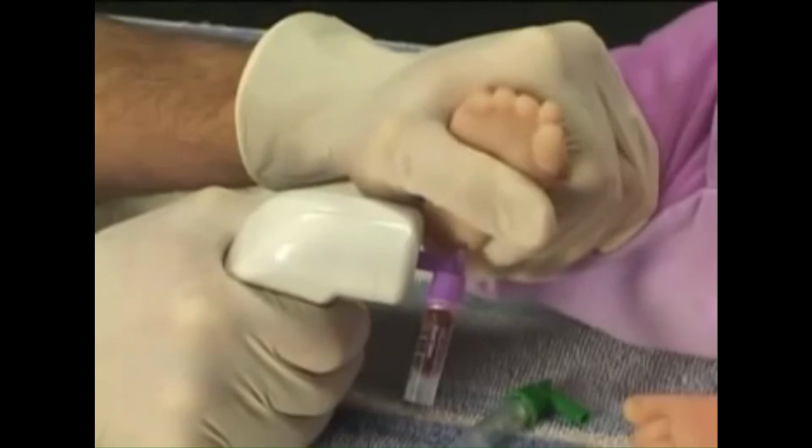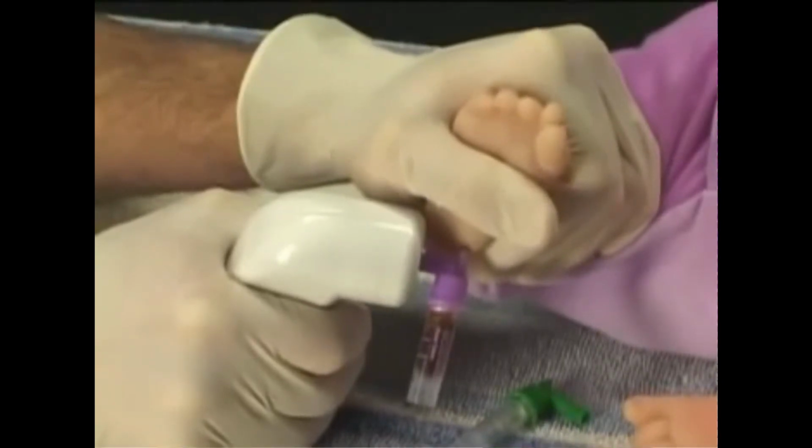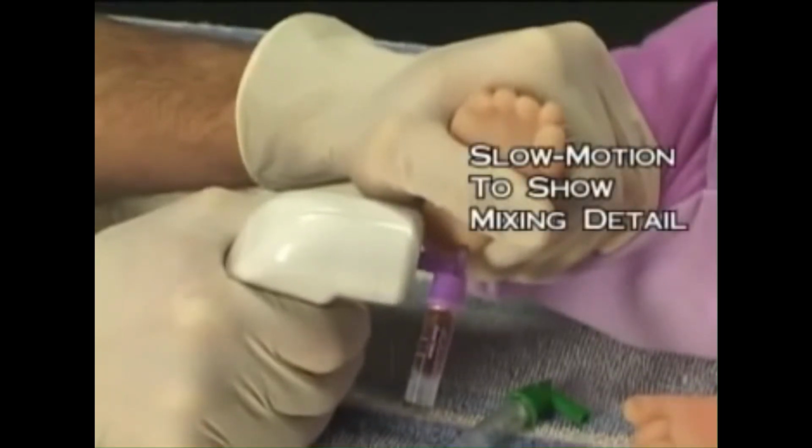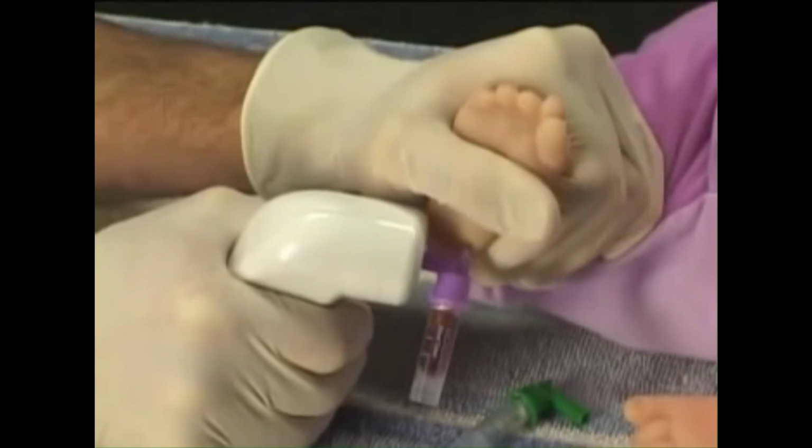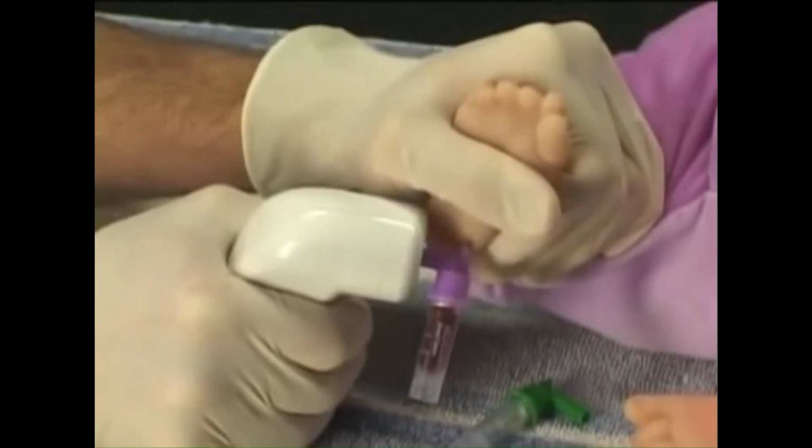During collection, air being pulled through the vial causes the sample to mix automatically with the anticoagulant in the vial. This eliminates the need to stop and tap and mix the sample during collection. This automatic mixing leads to fewer clots, less hemolysis, and fewer re-sticks for your patients.